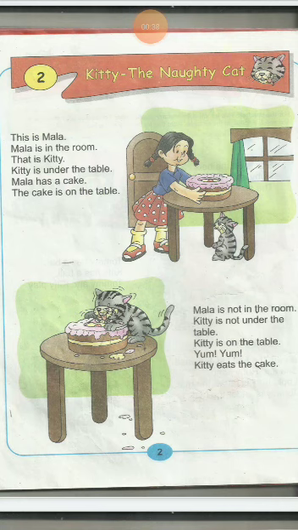Mala is not in the room. Kitty is not under the table. Kitty is on the table. Yum, yum. Kitty eats the cake.